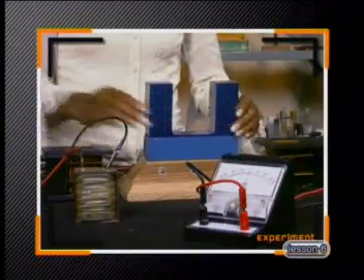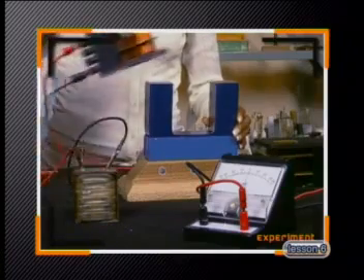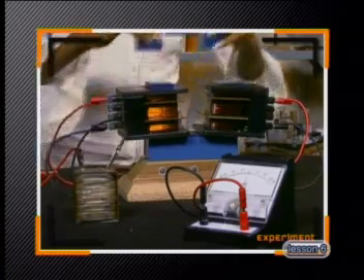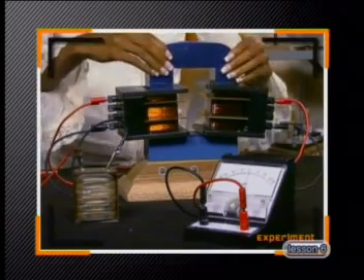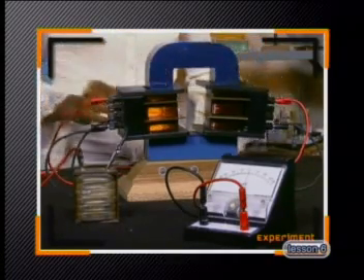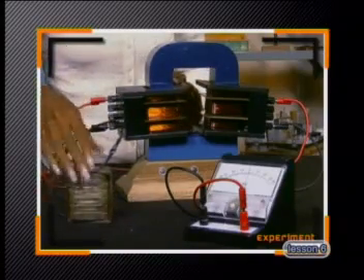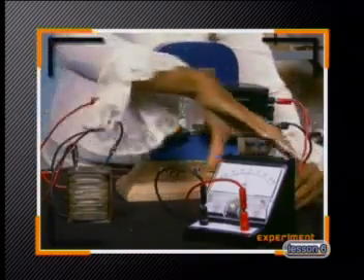Let's have a closer look at the simple transformer in order to find out how transformers work. Here we have a bar made of soft iron connecting 2 coils of insulated copper wire. The primary coil is connected to a switch and a 12-volt battery. The secondary coil is only connected to a center zero galvanometer and not to the power supply.